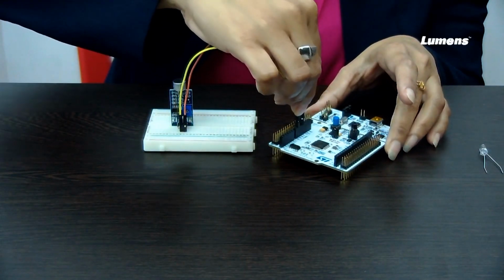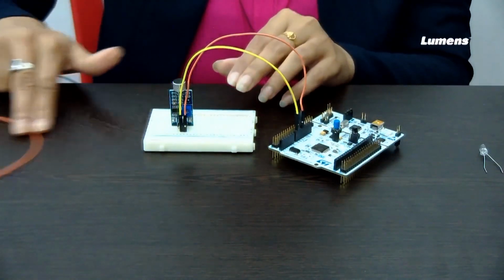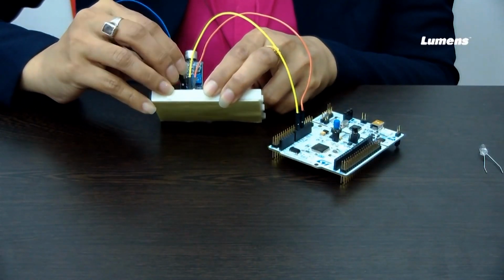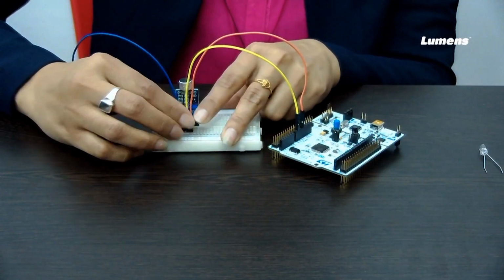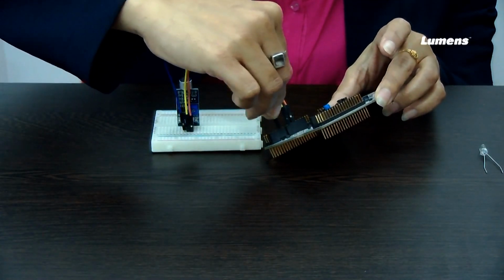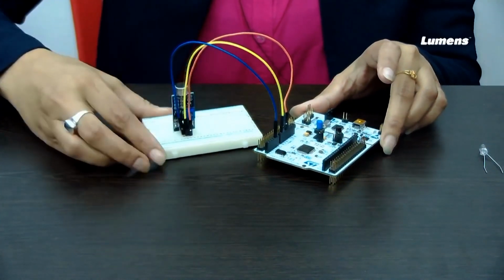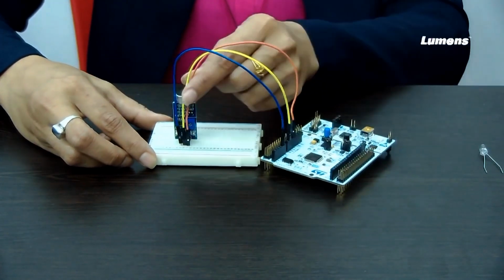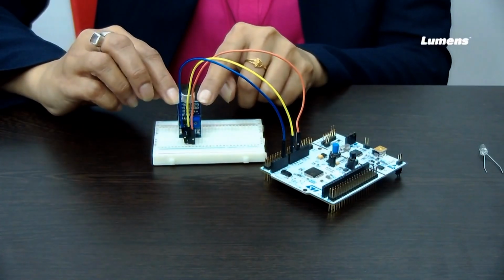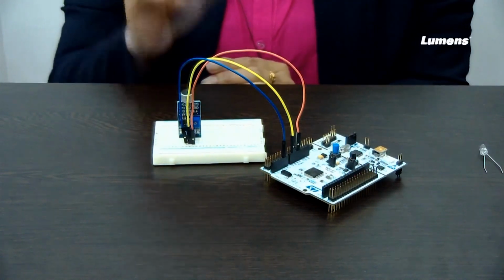Connecting it to ground, and the next one I'll be connecting with analog output. Here I am using the port, the pin A1, so I'm connecting it with A1. Okay, so this is what I have made, the connection with the microphone. As I said, whenever this microphone receives a sound, it will glow an LED.